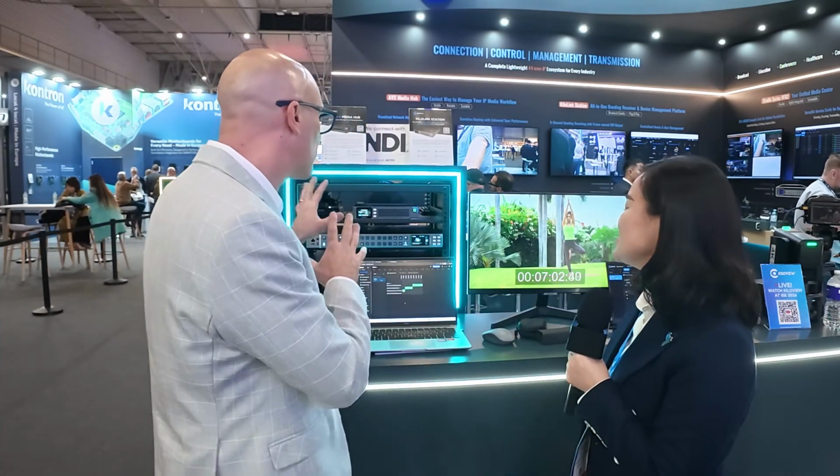Wait, are we calling it a switch? Are we calling it a matrix? What are we calling this? A hub. Maybe a hub. A hub, that's perfect. It's the hub to control, manage, route, connect, and do software updates for it. Yes. This thing is really amazing.